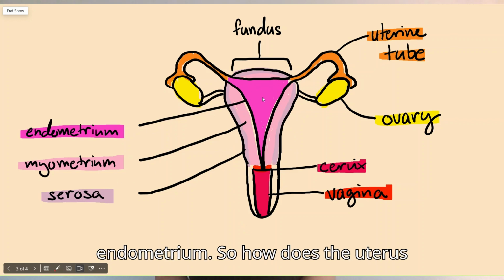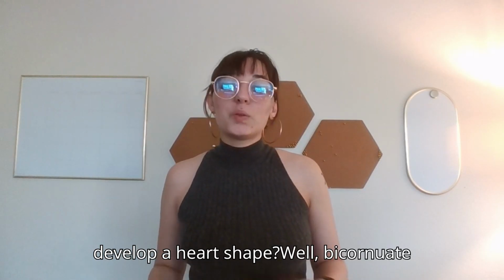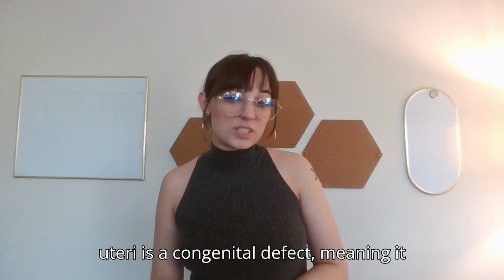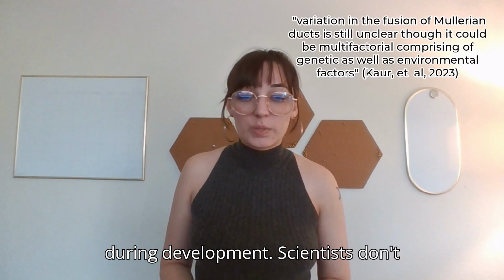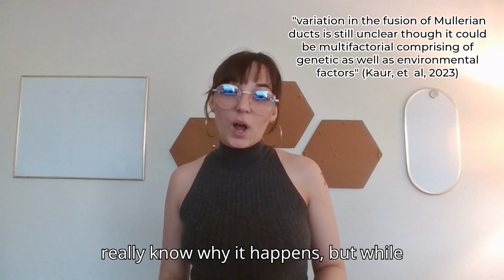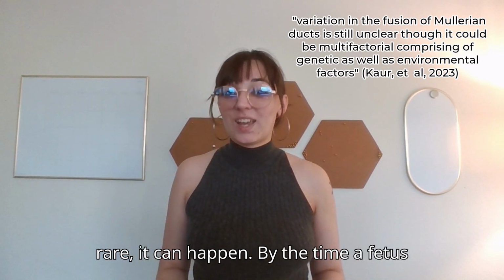So, how does the uterus develop a heart shape? Well, bicornuate uteri is a congenital defect, meaning it develops the wrong way for some reason during development. Scientists don't really know why it happens, but while rare, it can happen.